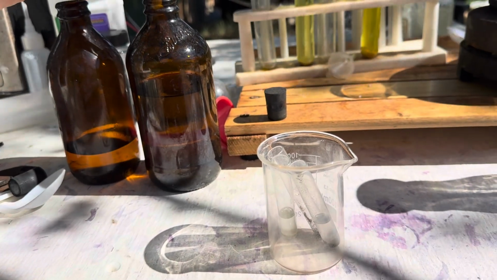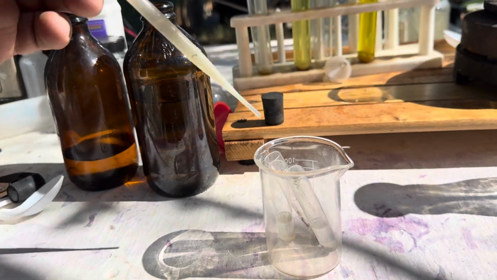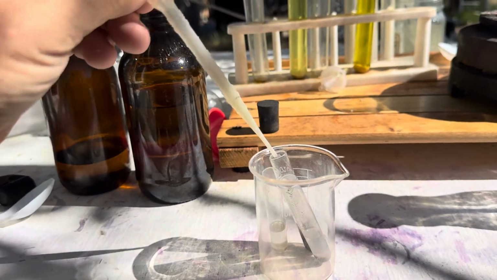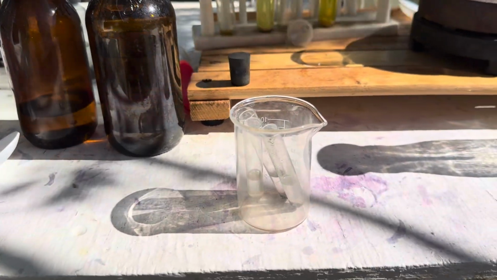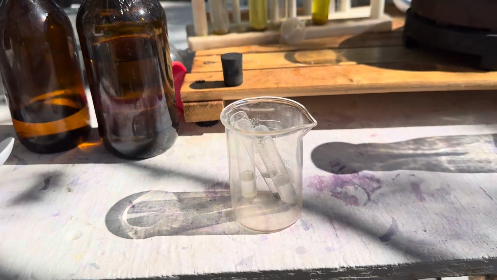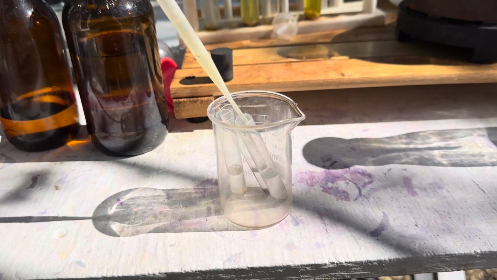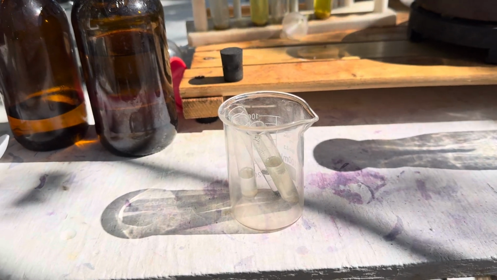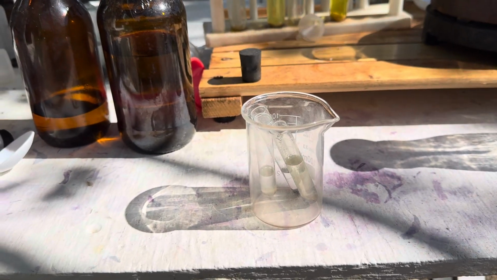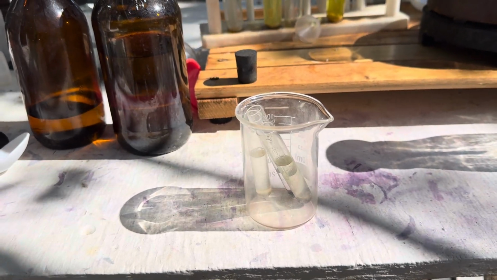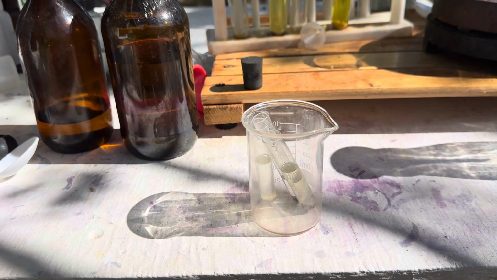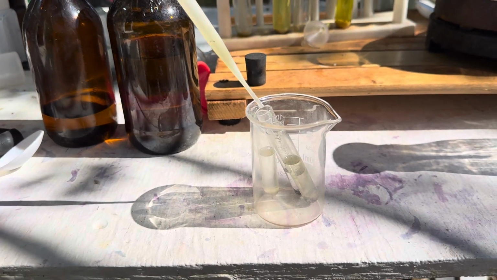Okay, this is potassium nitrate dissolved in water. And now I'll be adding hydrochloric acid, the same thing, 2 milliliters in every one. All the same, and we'll see what we get.